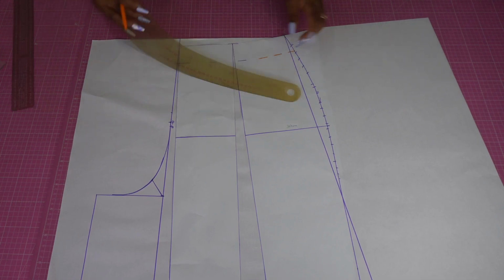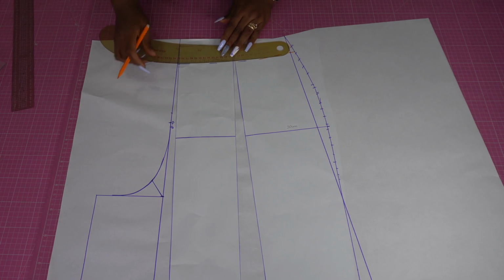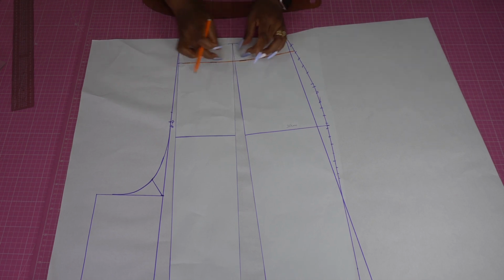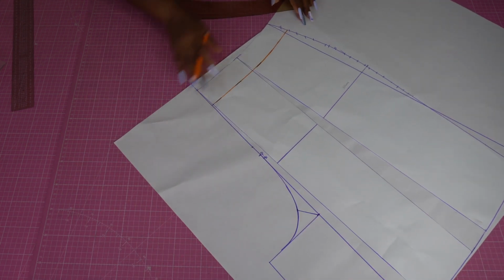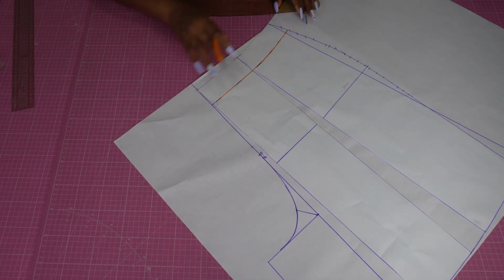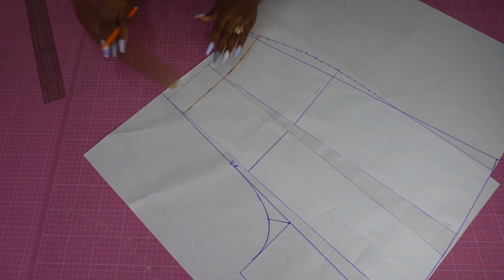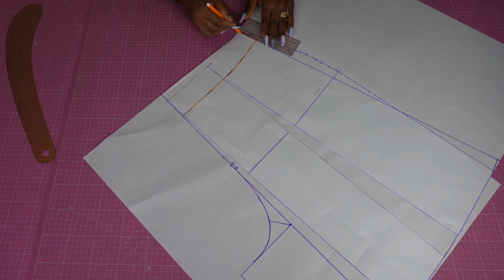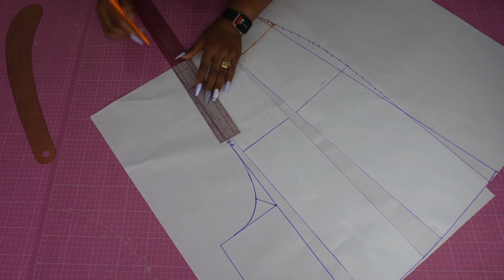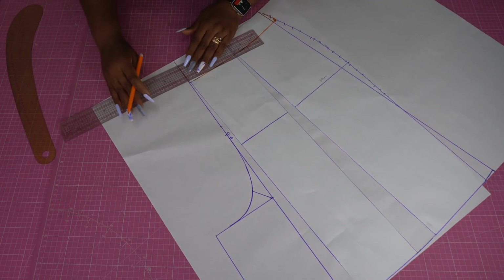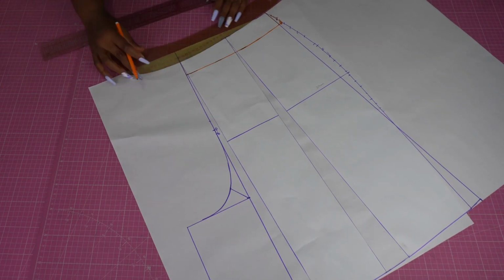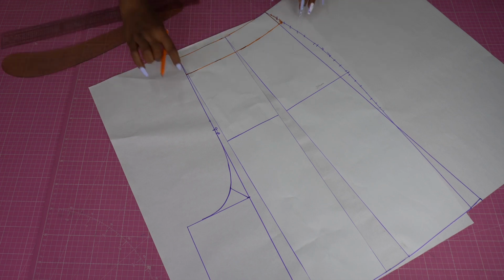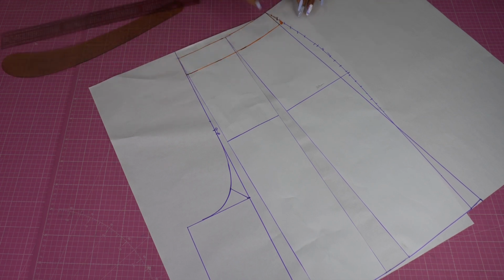Okay, and then you use your French curve to connect all the points. So this is going to be your waistline. Please take note, you have to place a tracing paper over this to trace out this waistline. So take note of where your waistband is. Now let me connect it very well. This part is not part of it, so don't get confused. And then from here, like this. All right. So this part like this is going to be our waistband.